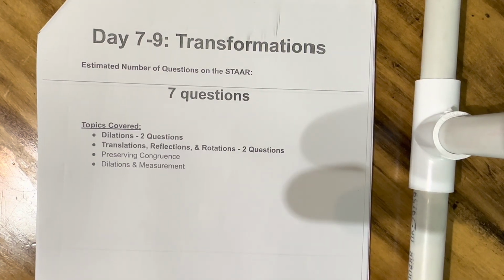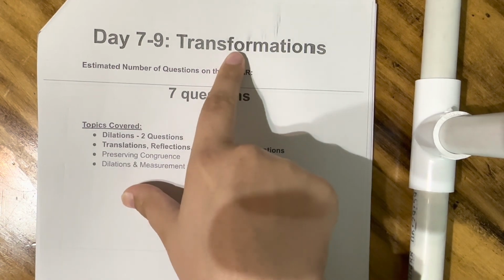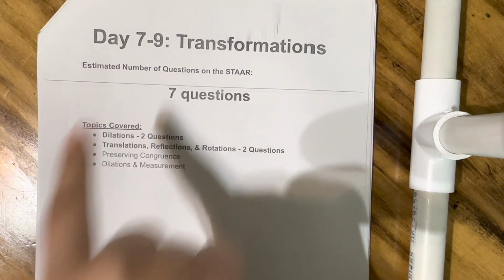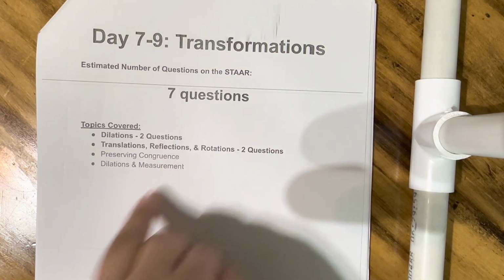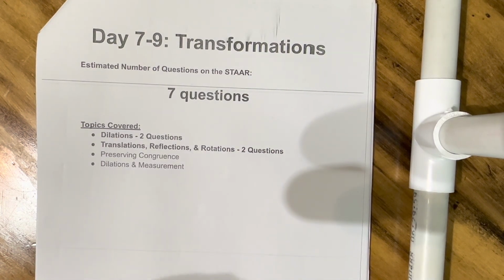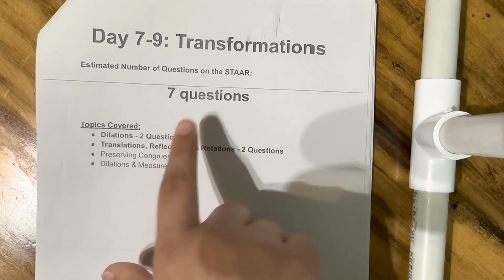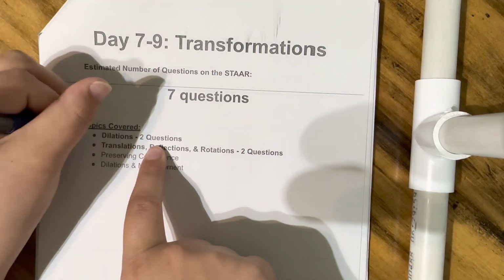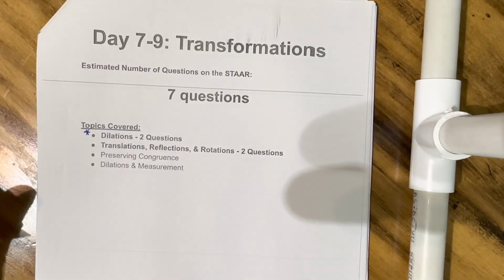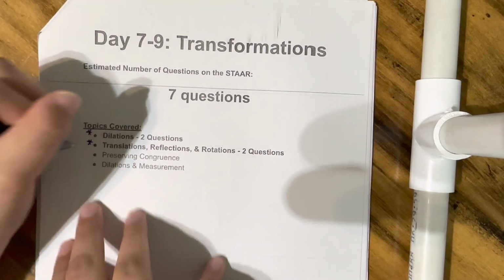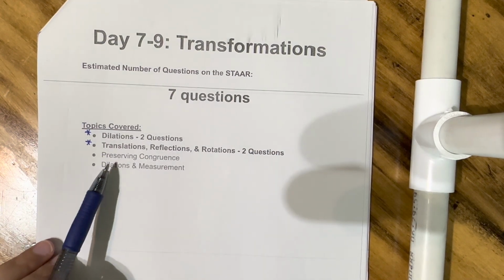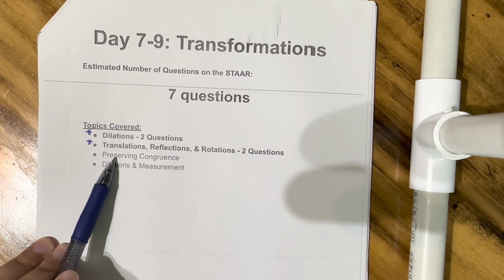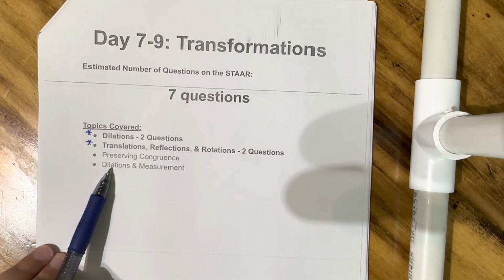Hello, we are on day 7 of our STAAR review, and we are starting the topic of transformations. That will be day 7 through 9. This topic, transformations, there's going to be about 7 questions on the STAAR test, so it's one of the bigger topics for your test. Out of those 7 questions, 2 of them are going to be over dilation specifically, and then there's going to be 2 more questions that are over translations, reflections, and rotations. There's also going to be questions, maybe a question over preserving congruence and dilations and measurement.